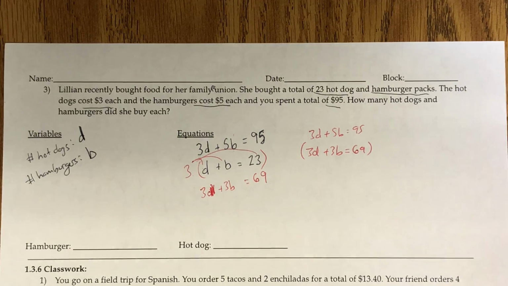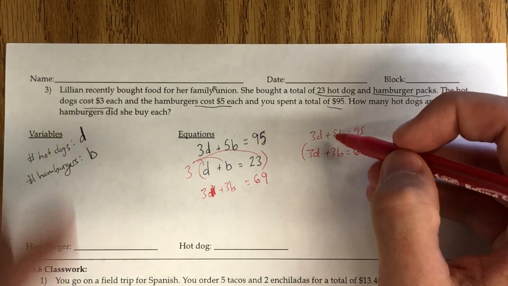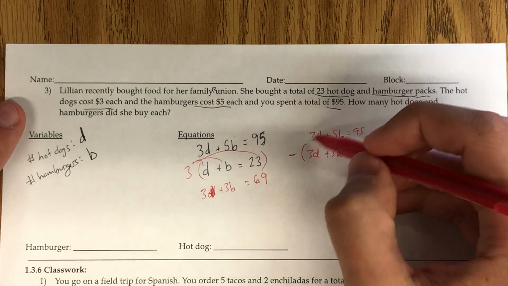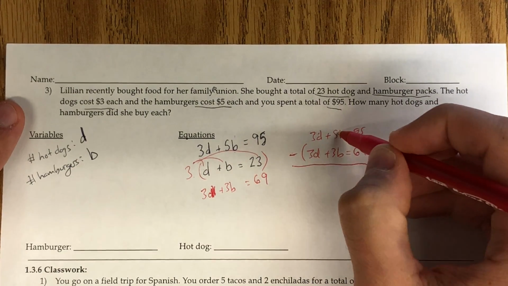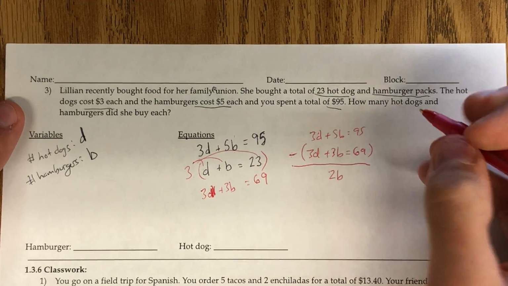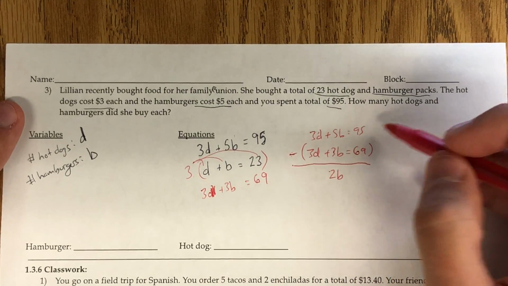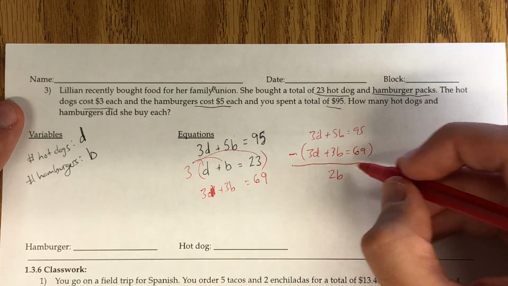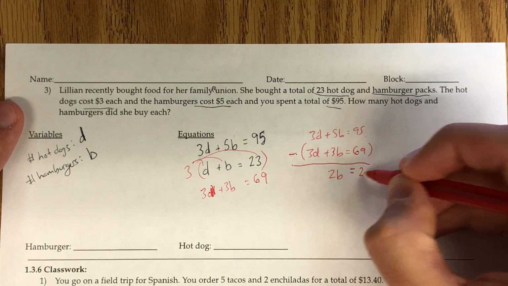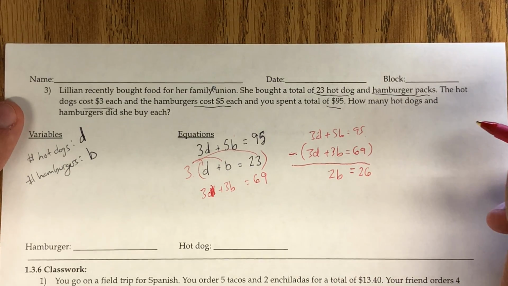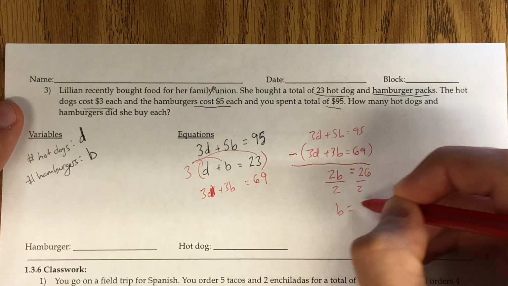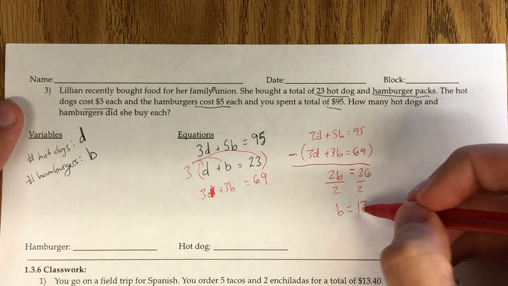Now we either add or subtract these two equations. In this case, we subtract because we have the same coefficient, not opposite. So 3D minus 3D will cancel. 5B minus 3B is 2B. Make sure you're applying that minus throughout. I see that mistake happen a lot, forgetting to do that. 95 minus 69 is 26. From there, divide by 2, so we get B equals 13. So we've just determined B is 13.